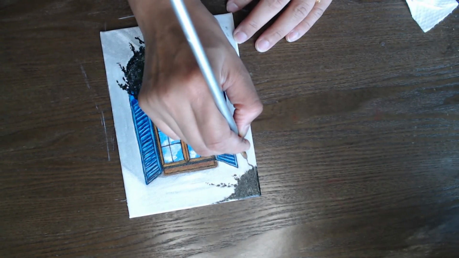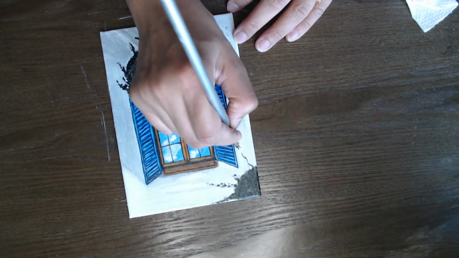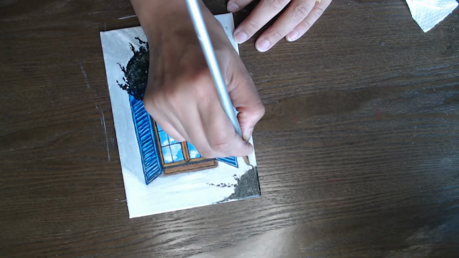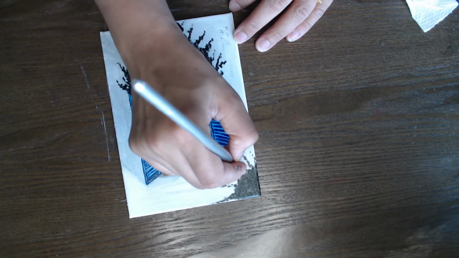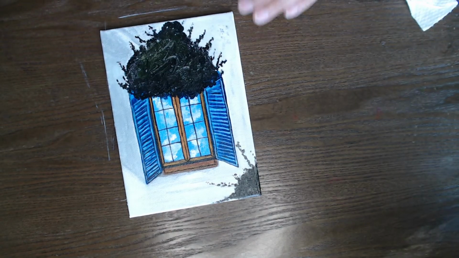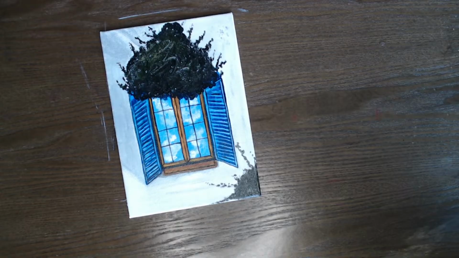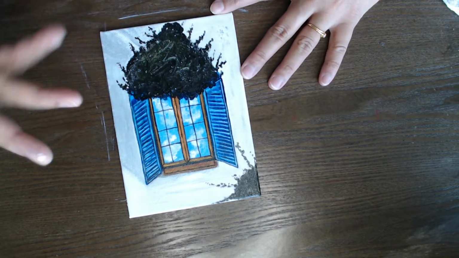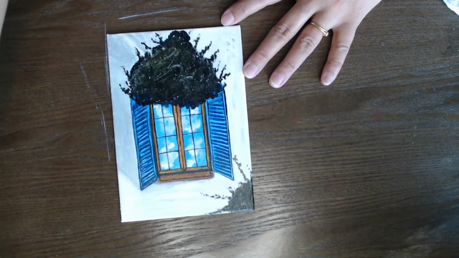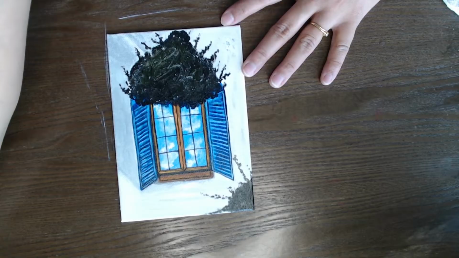Maybe some branch over here. Okay, so let us dry this first. I know this is looking a little black, but this will all be covered with green color. Let's dry it first. I'll quickly dry it.